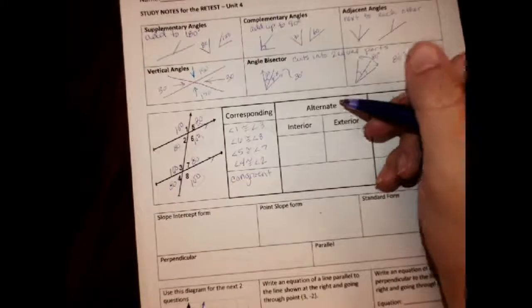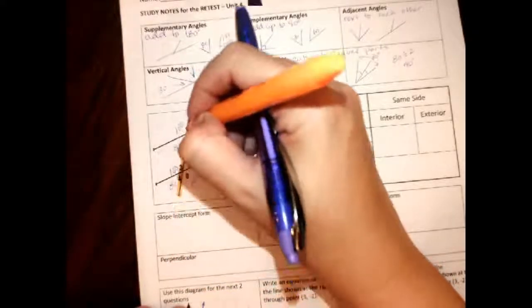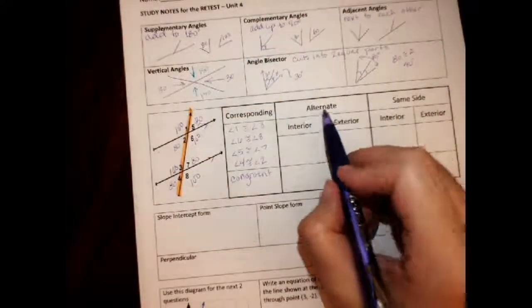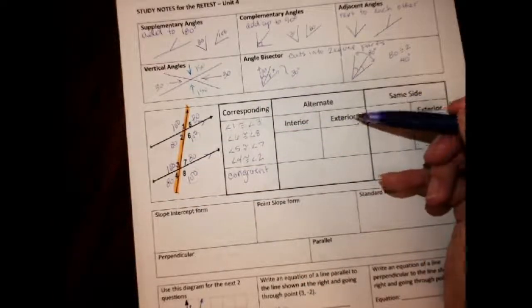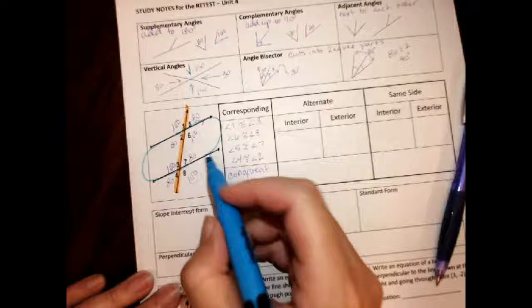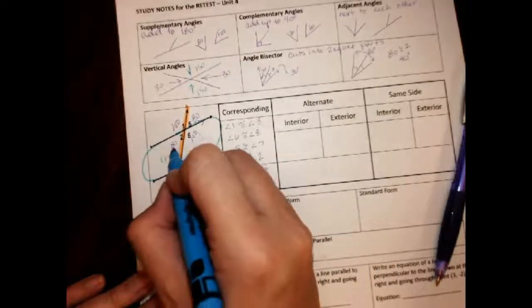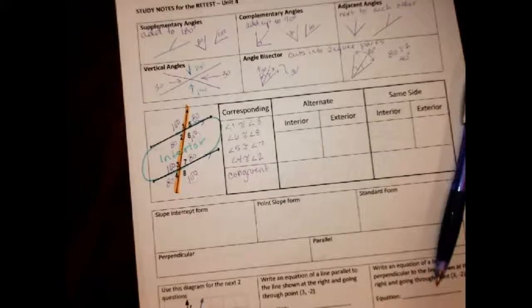Then I talk about alternate. And alternate is really important when we look at the transversal. This is my transversal, and I talk about whether it's alternate or same side. I'm saying alternate are on opposite sides, while same side is literally on the same side of the transversal. They're both on the left, or they're both on the right. Then interior and exterior has to do with whether it's on the inside of the parallel lines or on the outside. So this here is the interior. And then out here, this is the exterior. Here and here.